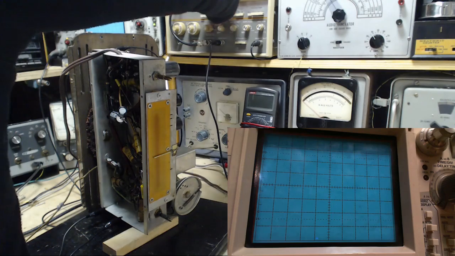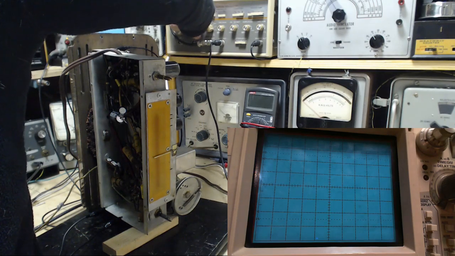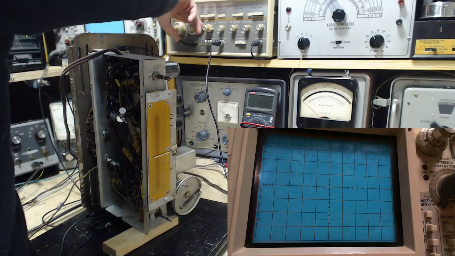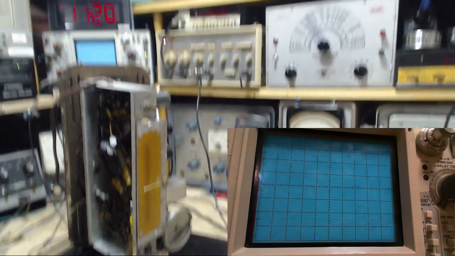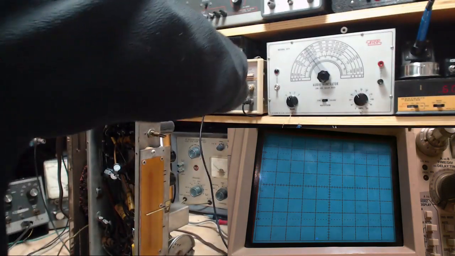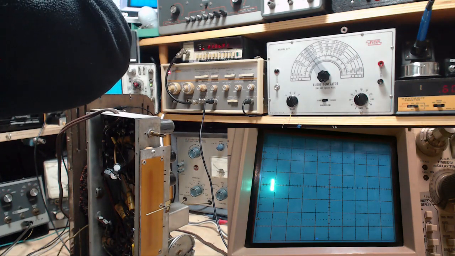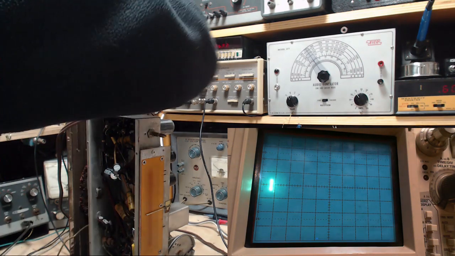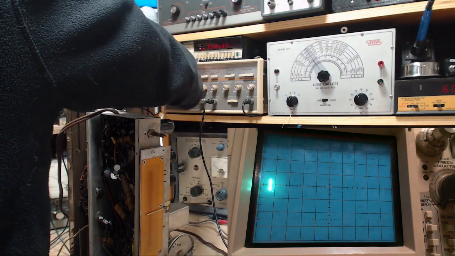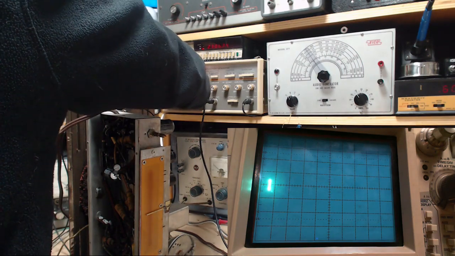Three megahertz, that's a little ridiculous. 1.69, that's good. I'm just reading the numbers off my thing there. And we're starting at 2300. Should be starting at 53.